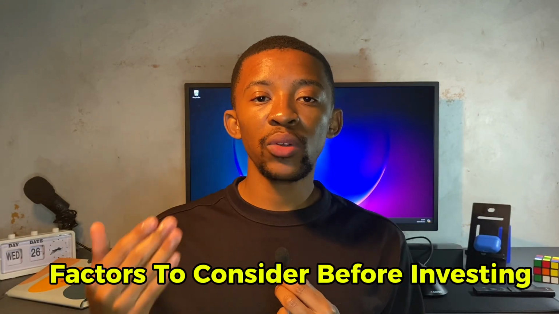So in conclusion, while REITs offer attractive benefits such as income generation, diversification, and liquidity, potential investors should weigh these advantages against the risk involved, including market volatility, interest rate sensitivity, and management quality to make informed investment decisions. So now let's look at the factors to consider before buying or investing in REITs.